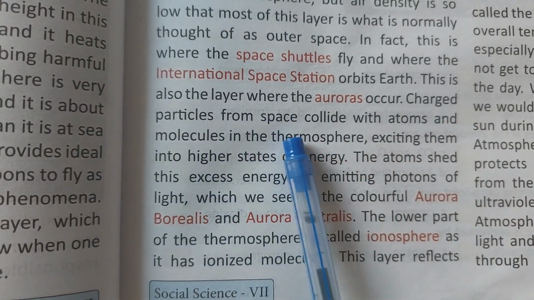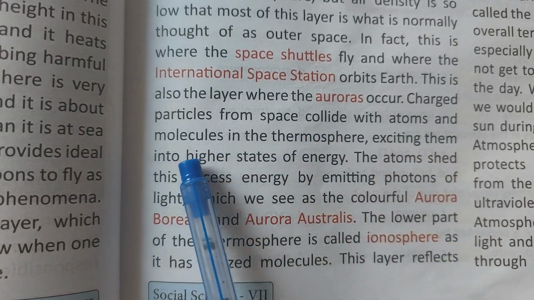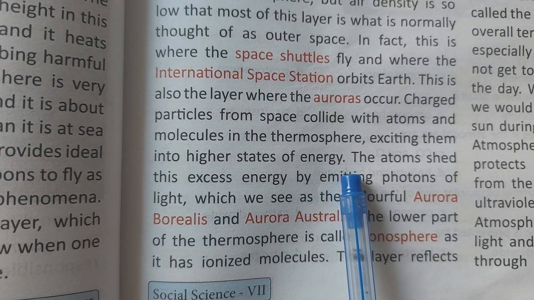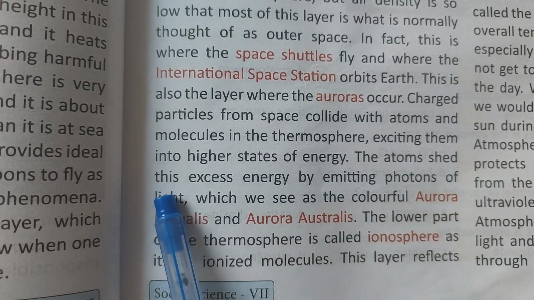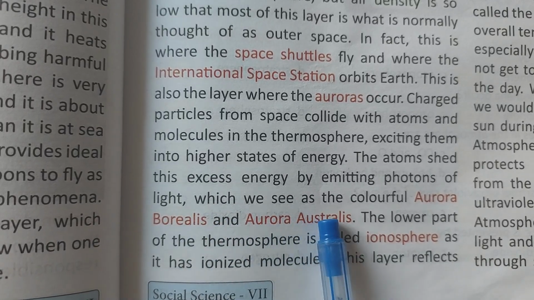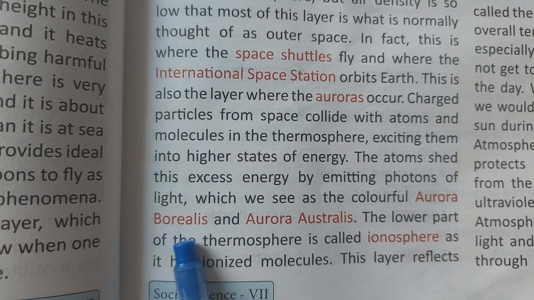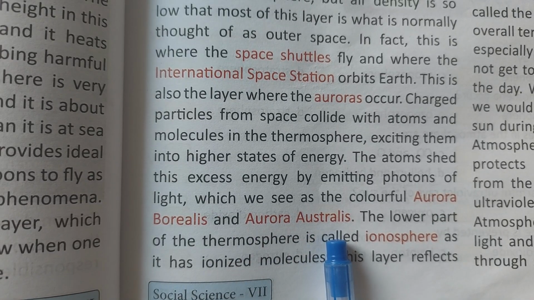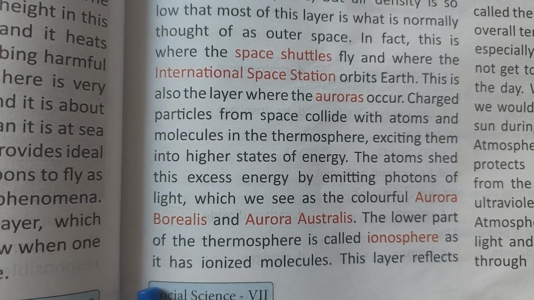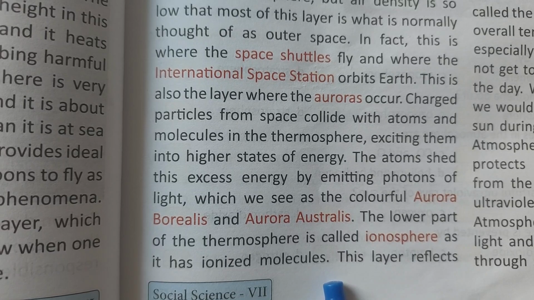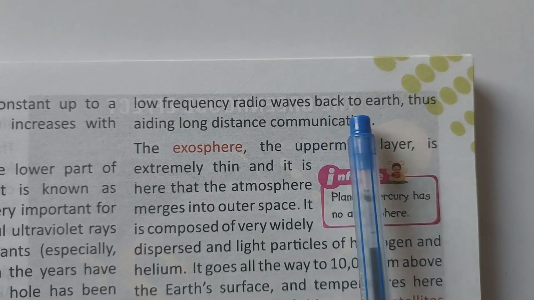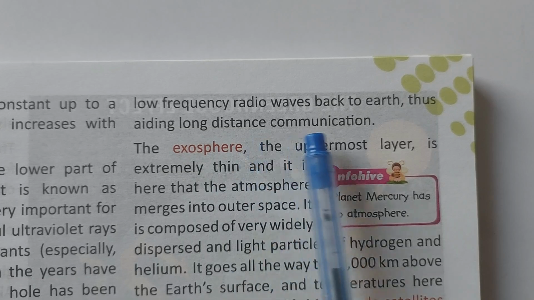Charged particles from space collide with atoms and molecules in the thermosphere, exciting them into higher states of energy. The atoms shed this excess energy by emitting photons of light, which we see as the colorful aurora borealis and aurora australis. The lower part of the atmosphere is called the ionosphere as it has ionized molecules. This layer reflects low frequency radio waves back to Earth, thus aiding long distance communication.